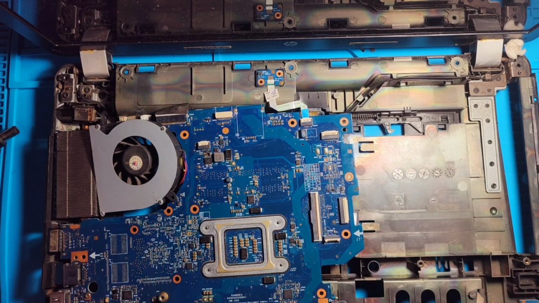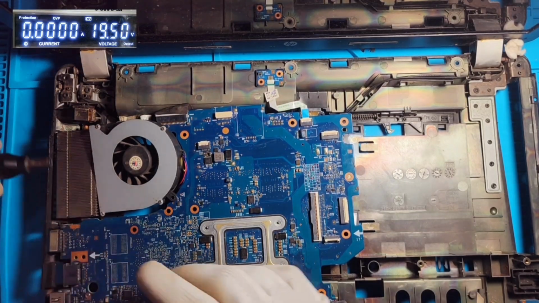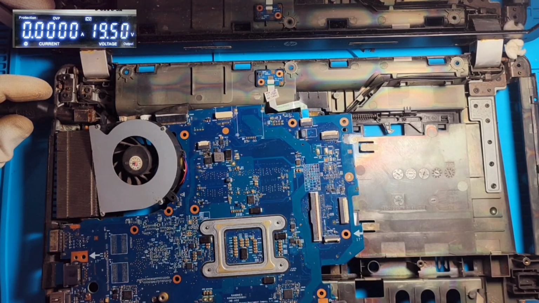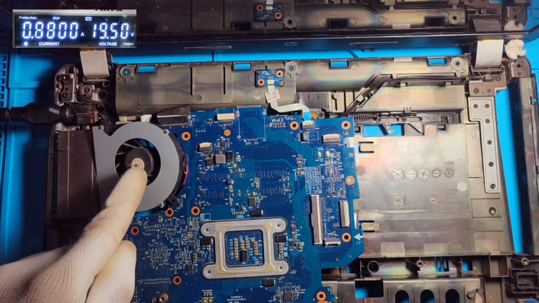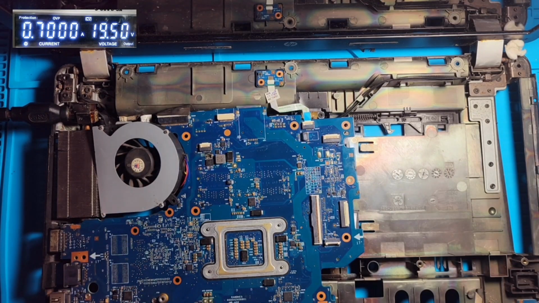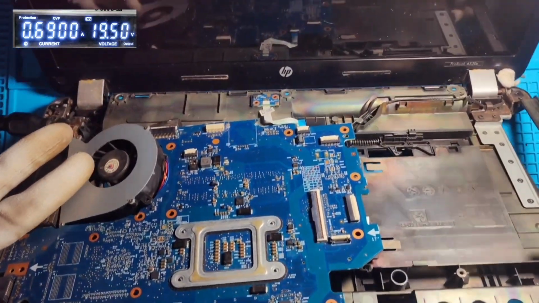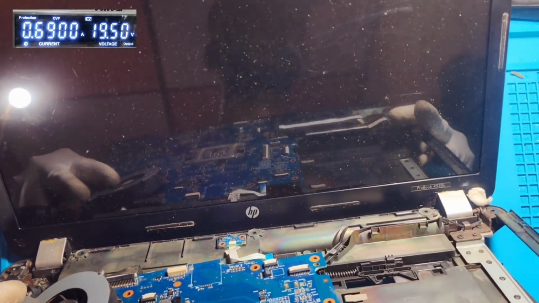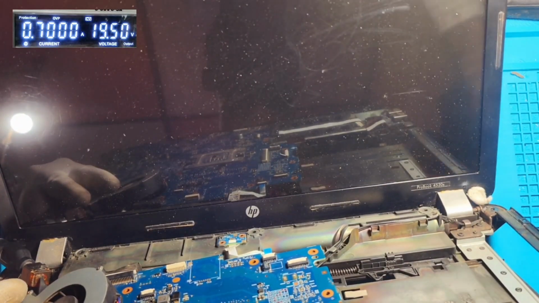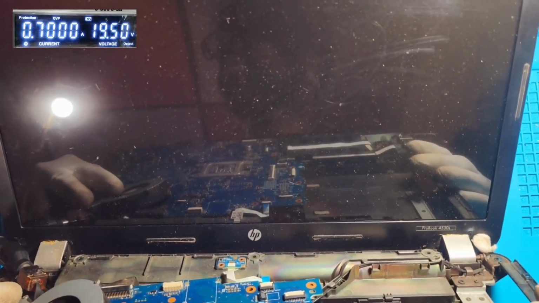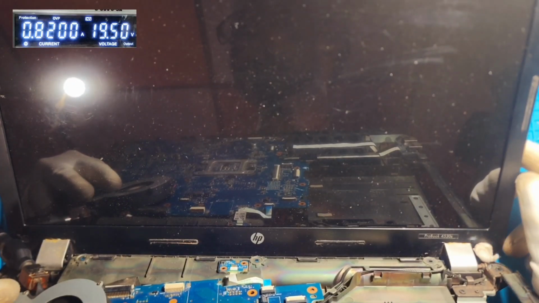Now I am going to connect the adapter into the DC jack here. So watch out for the ampere readings on the power supply. Yes, the fan is spinning. The ampere got around 700 milliamps. Okay. Now let me see whether I am getting the display. No, I'm not getting any display here, but the ampere is reading around 800 milliamps right now.